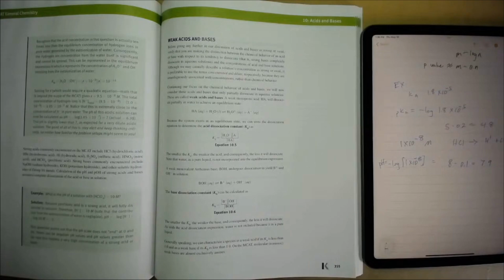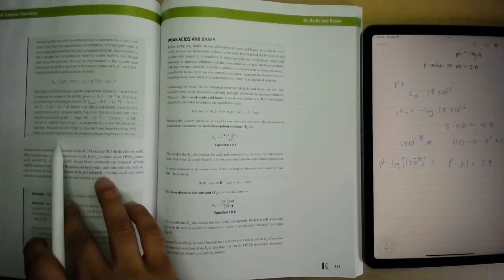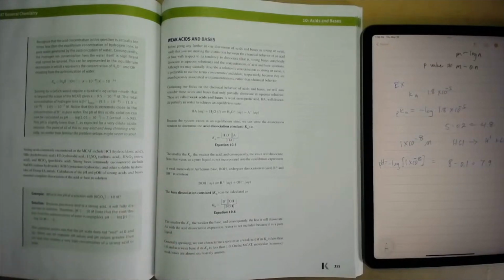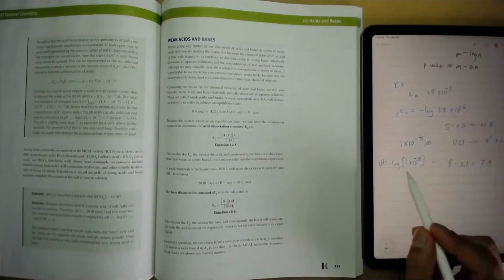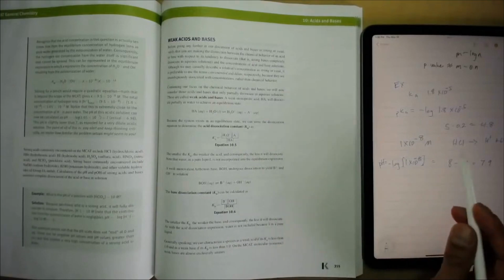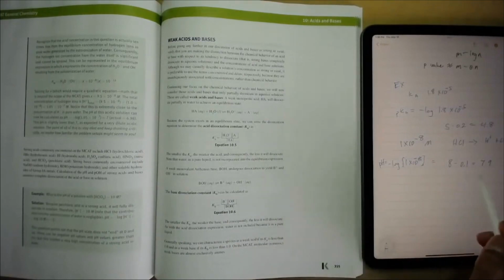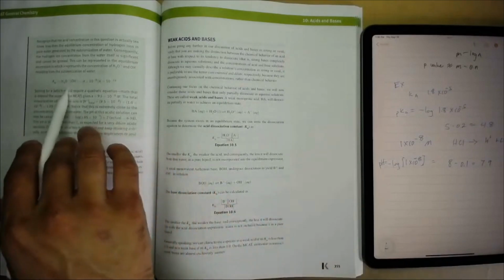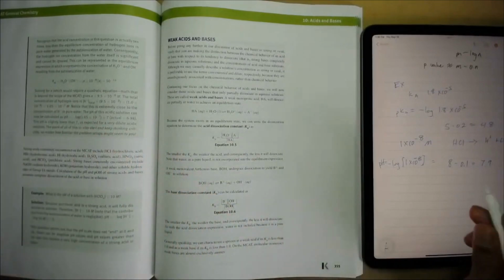The point of all this is stay alert and keep thinking critically no matter how familiar the problem setups might seem to you. So it can't be the case that you add HCl and it becomes 8 or it becomes 7.9. It goes from 7 to 7.9. It can't go up from adding HCl. So we added so little HCl that the chemistry of the autoionization of water is important.